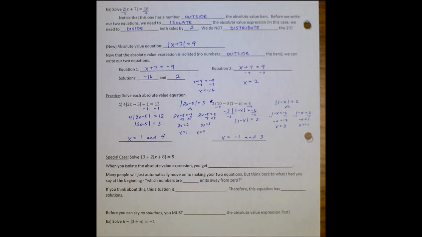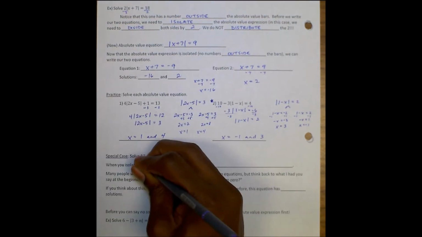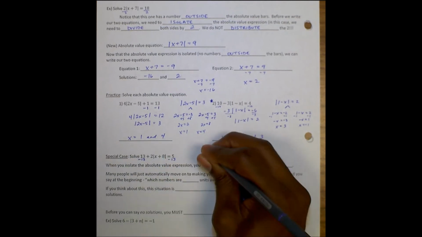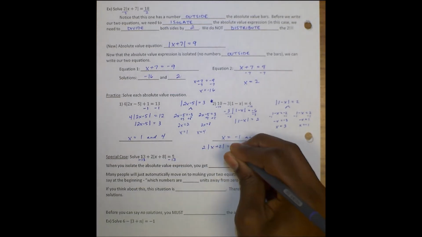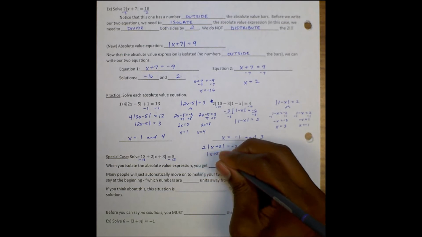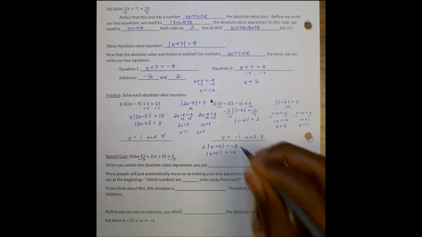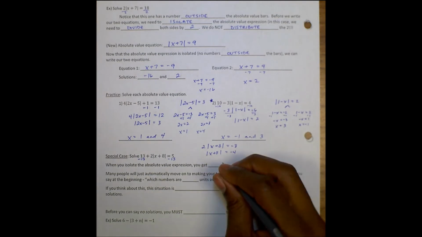Alright, so here's a special case. When you isolate the absolute value expression in this problem. So let's do that. We have 13 plus 2 times the absolute value of x plus 8 equals 5. So as we try to solve this, we'll subtract 13 from both sides. And then I'll get 2 times the absolute value of x plus 8 equals negative 8. And then I divide by 2. I get the absolute value of x plus 8 equals negative 4.